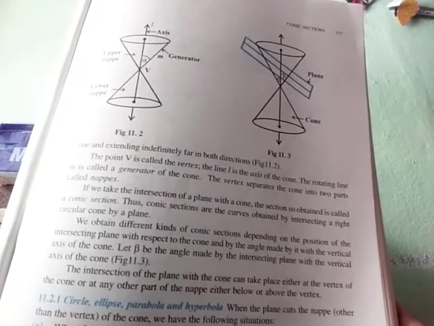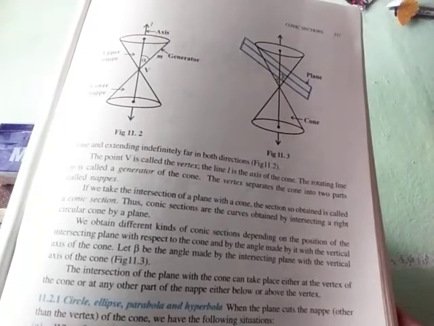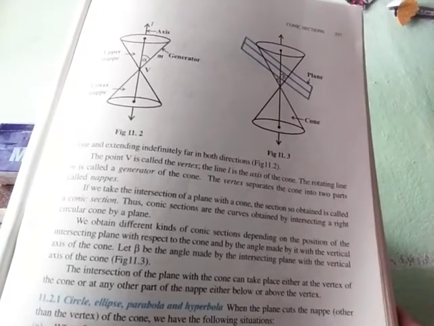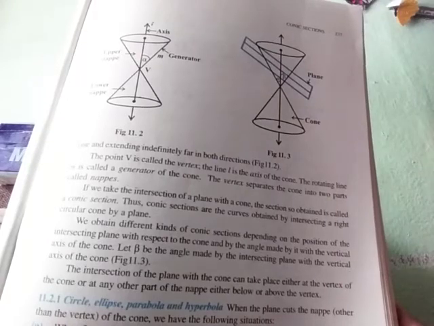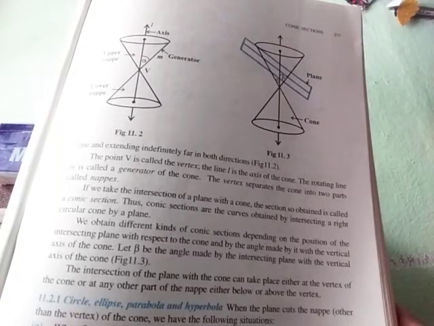If we take the intersection of a plane with a cone, the section so obtained is called a conic section. Thus, conic sections are the curves obtained by intersecting a right circular cone by a plane. We obtain different kinds of conic sections depending on the positions of the intersecting plane with respect to the cone and the angle made by it with the vertical axis of the cone.